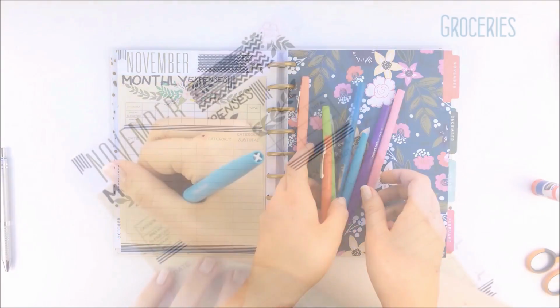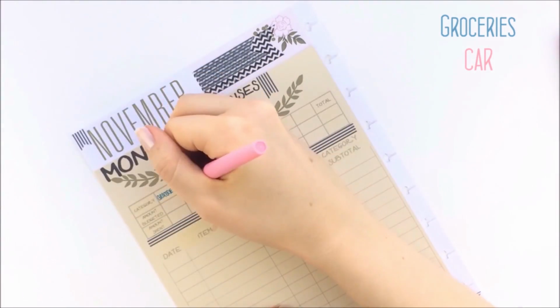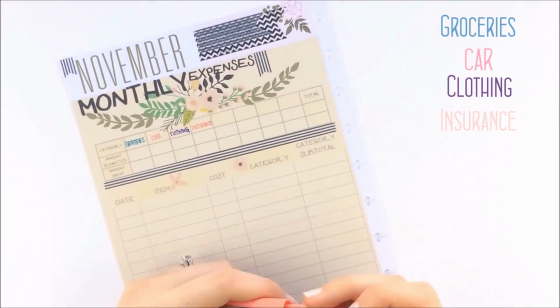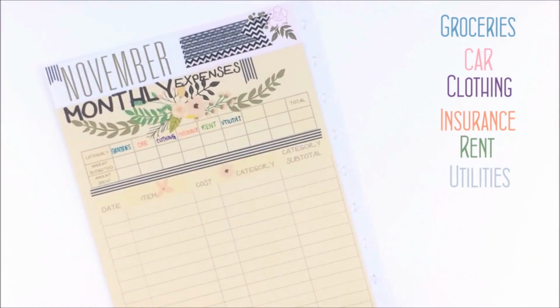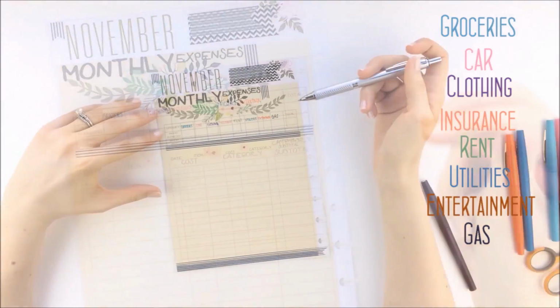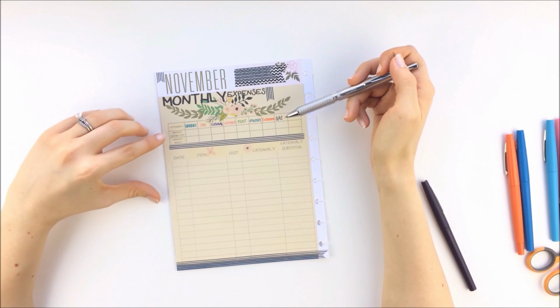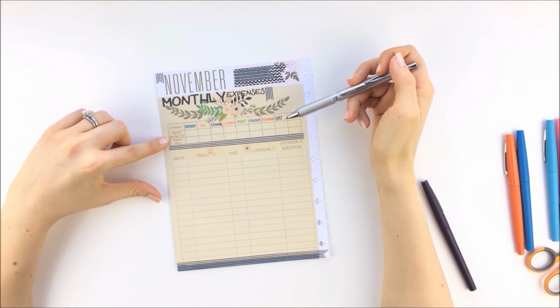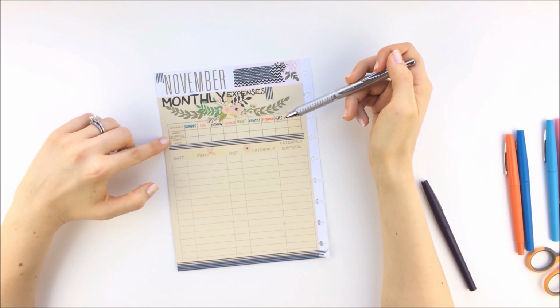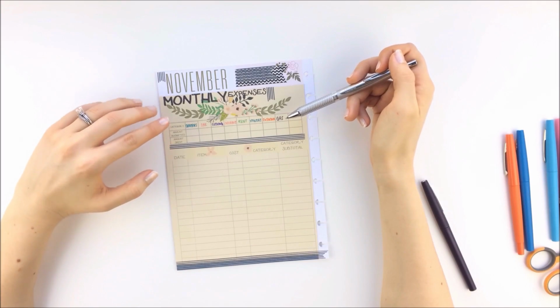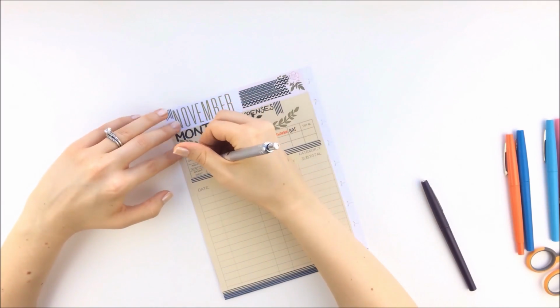So after you write down your categories, you can decide how much you are going to be budgeting for this month for that category.